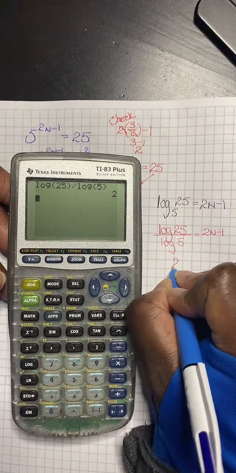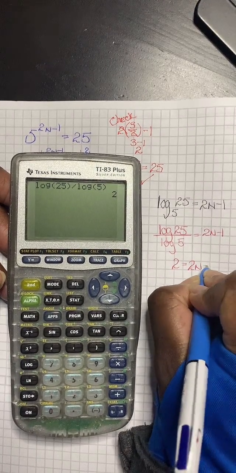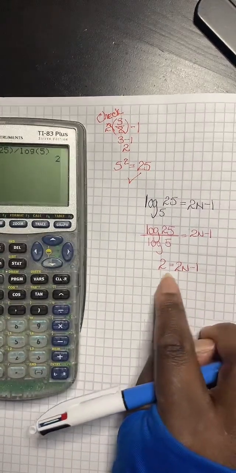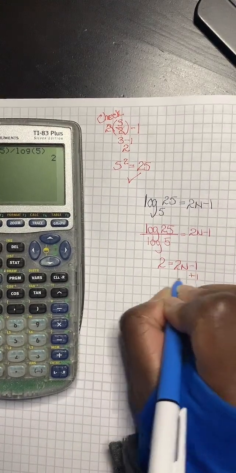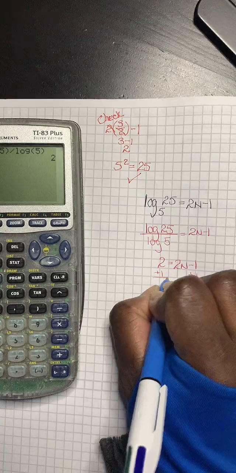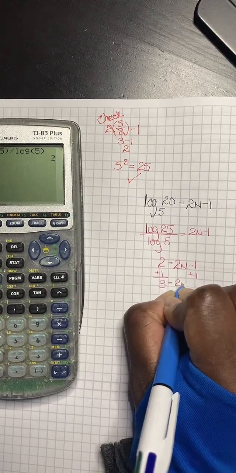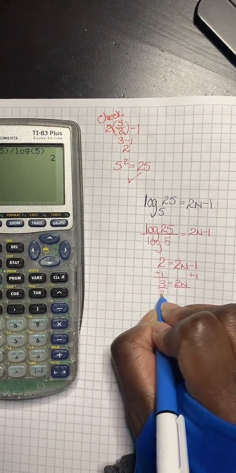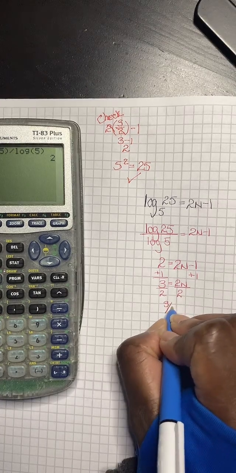So that means when I have 2 is equal to 2n minus 1, now I can solve this. Add 1 on both sides. So I got my 3 is equal to 2n. Then divide both sides by 2, and that'll give me my 3/2.